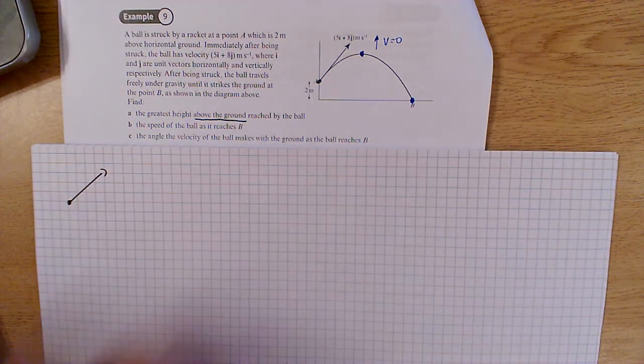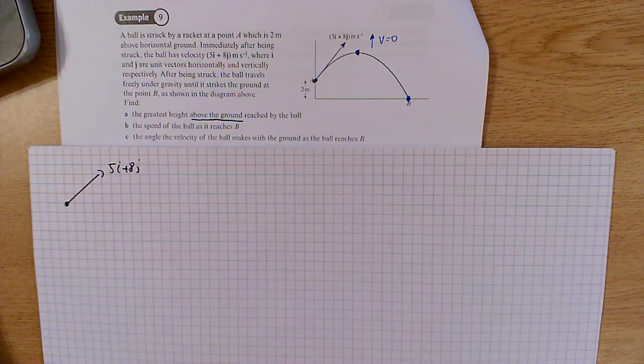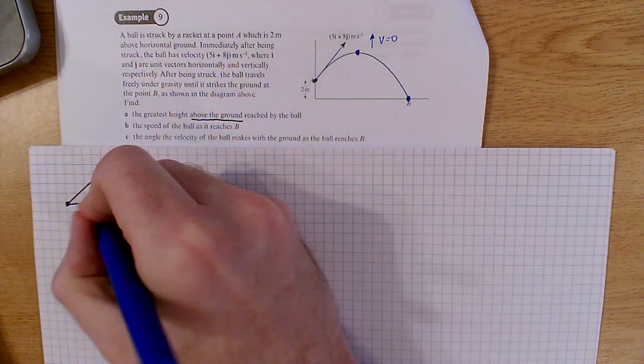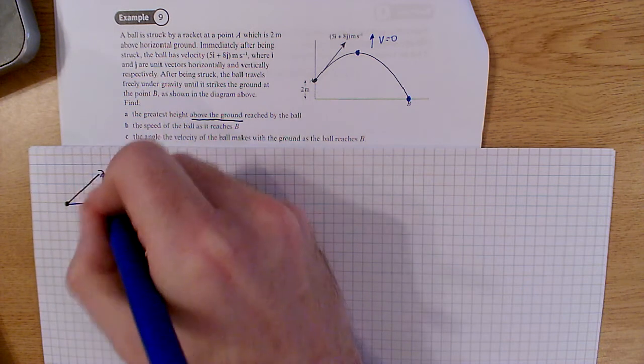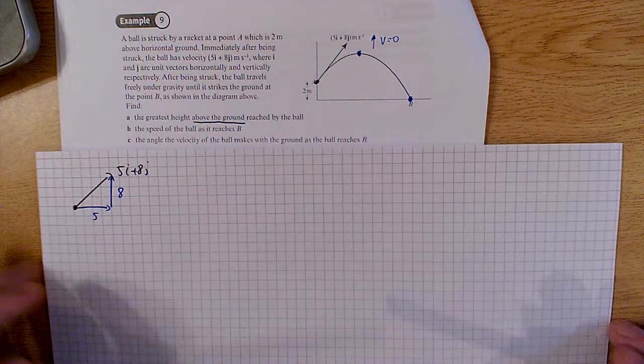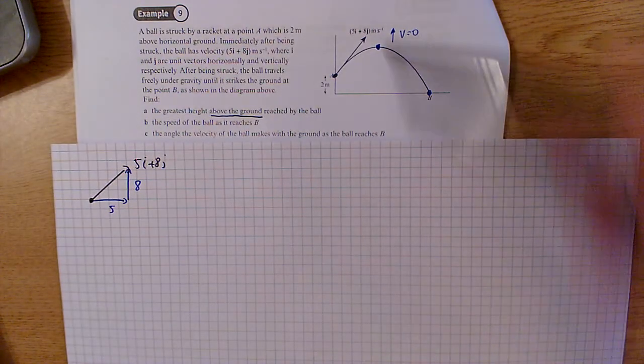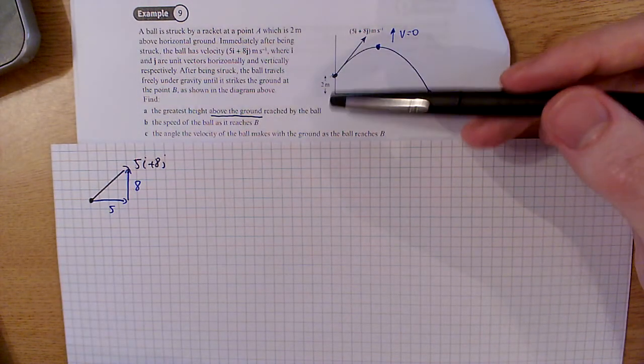Because if you know that this line here is 5i plus 8j, we can think of that as the two different components. We know it's 5 across, and we know that it's 8 going up. So actually, we know the initial velocity to the right is 5, and the initial velocity going up is 8. It gives us a diagram as well, which is really nice. So we don't have to draw our own diagram.